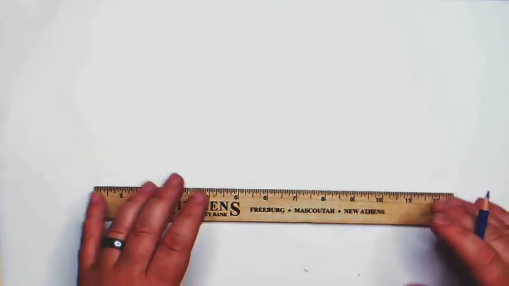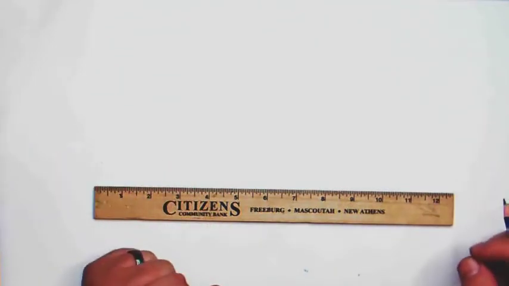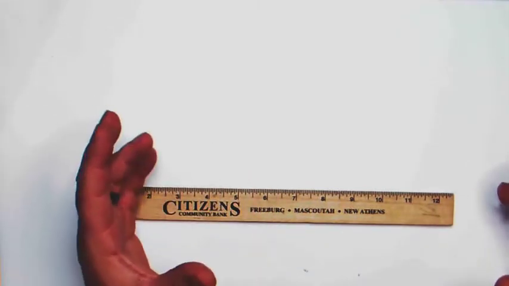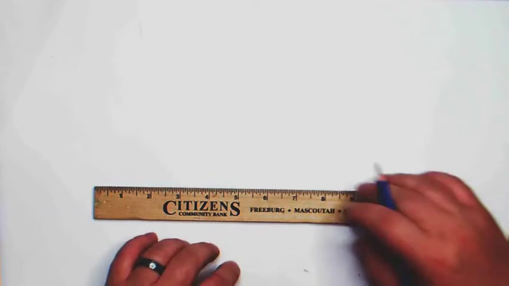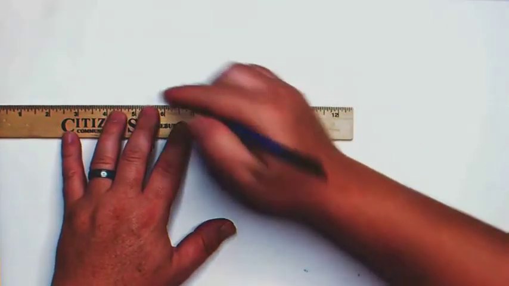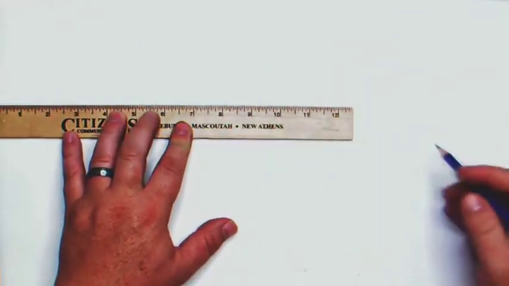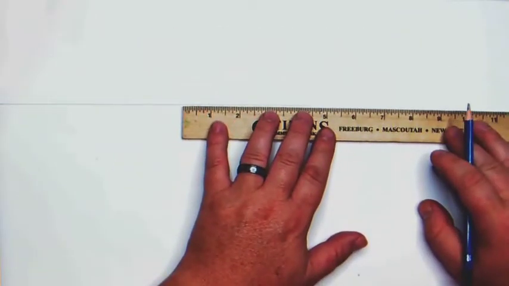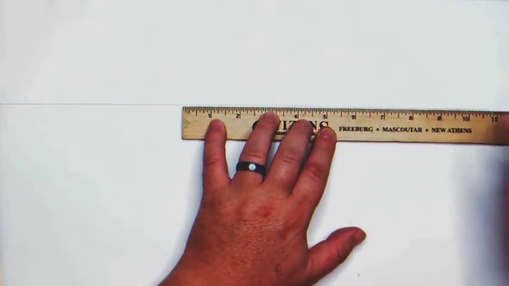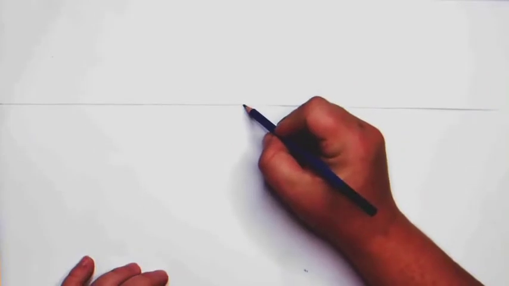But today I want to talk about how to create cylinders and cones. These are very important forms that you need to be able to create if you're trying to create volume in a lot of artwork. So understanding how to create cylinders and cones is going to be very, very important.